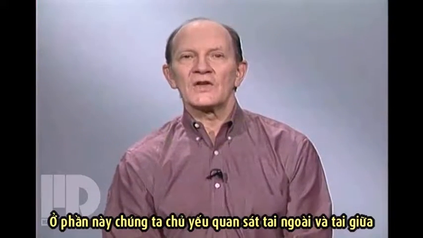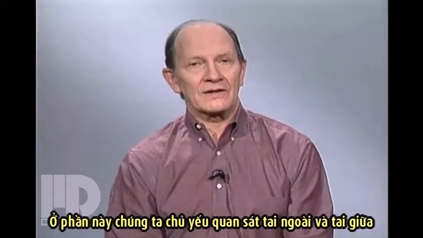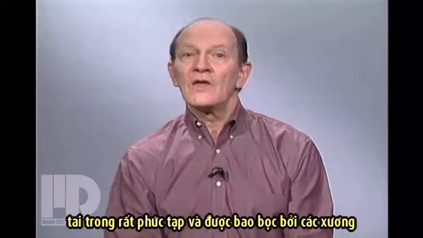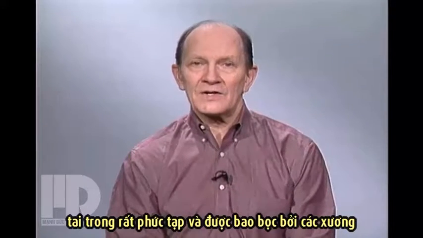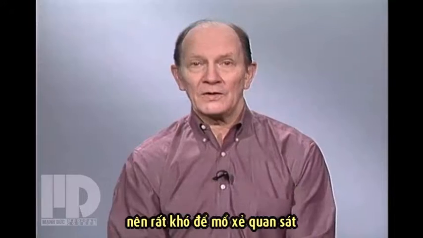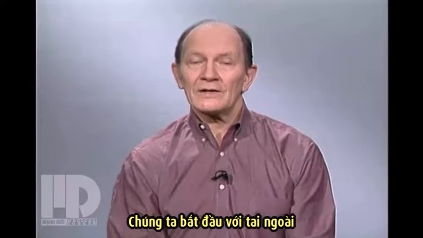In this section on the ear, we'll look mainly at the external and middle ear. The inner ear is so delicate and so completely encased in hard bone that it can't be well shown by dissection. We'll start with the external ear.